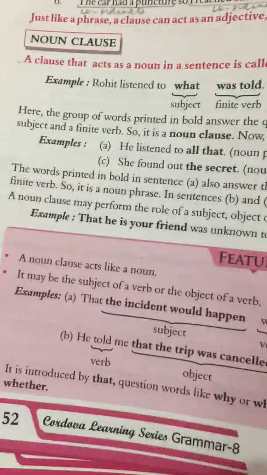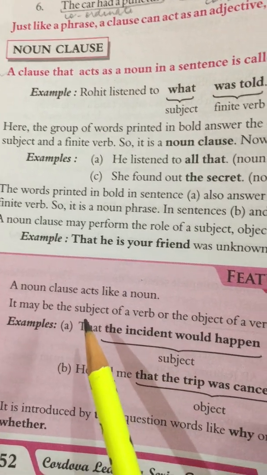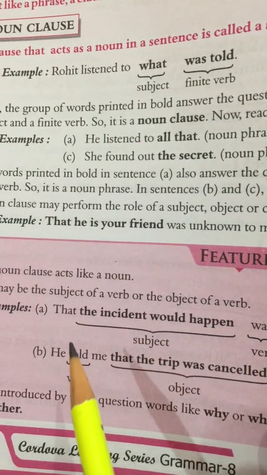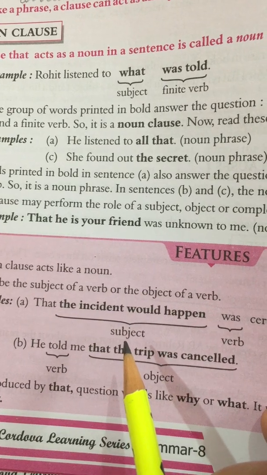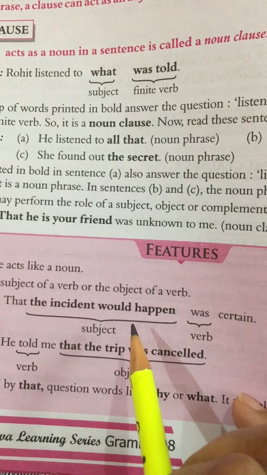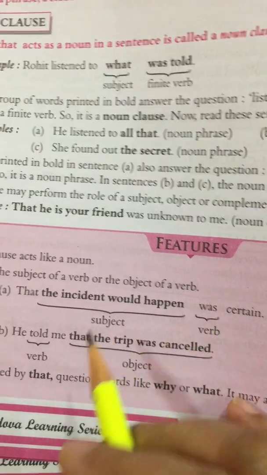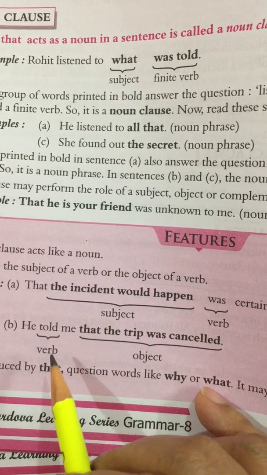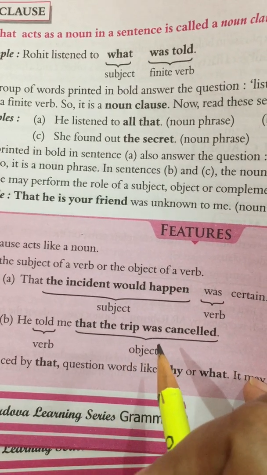Now come to features. So these are the features. Noun clause acts like a noun. It may be the subject of a verb or the object of a verb. Okay, that the incident would happen was certain. There is a subject. What was certain? That the incident would happen. And here there is a verb also, was certain. Okay. He told me that the trip was cancelled. He told me. Told me is the verb and the object is that the trip was cancelled.